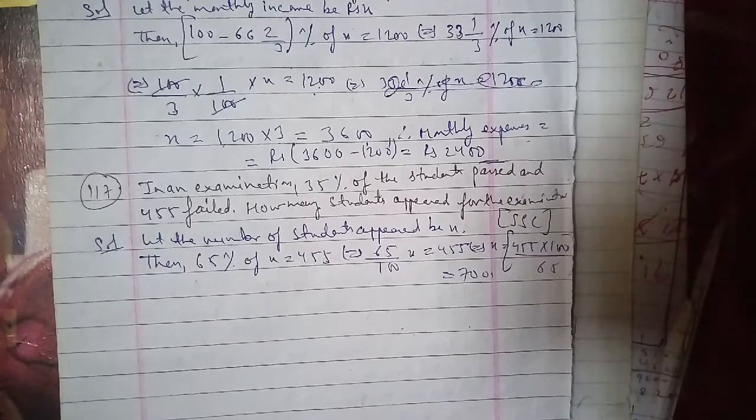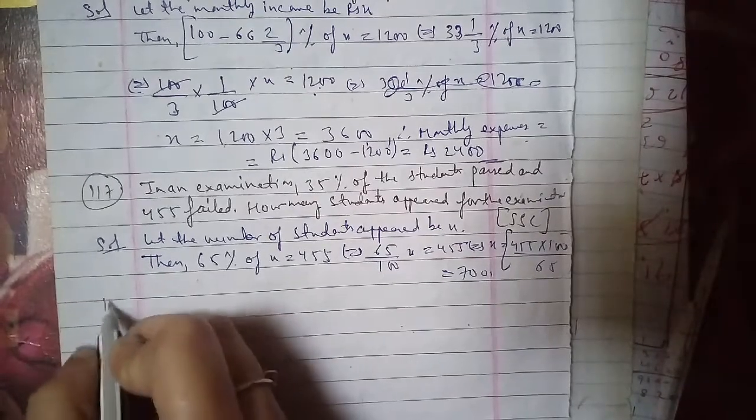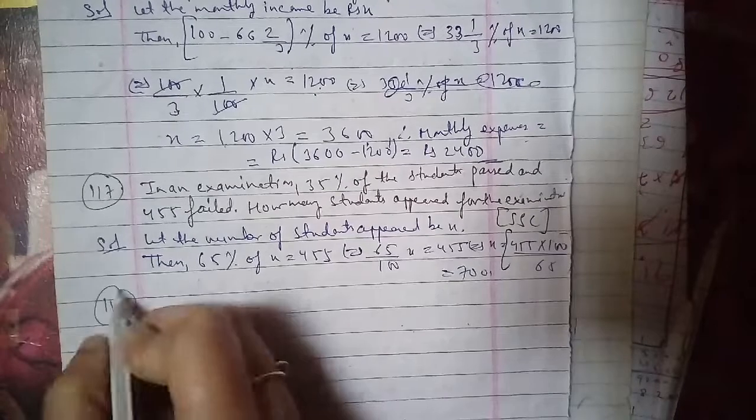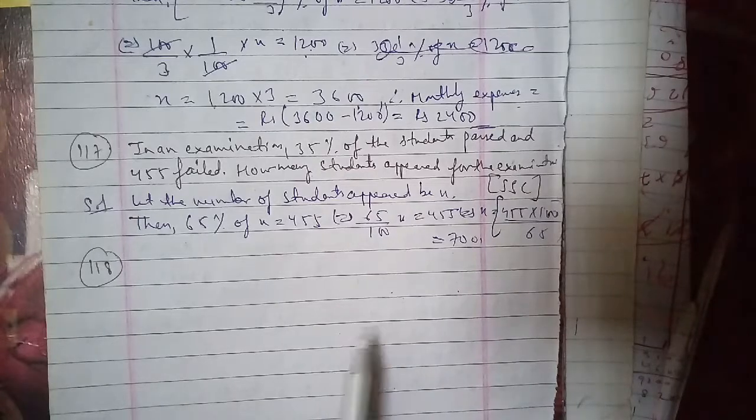If the difference between those who opted for product B and those who were uncertain was 720, how many individuals were covered in the survey? The options are 1440, 1800, 3600, and data inadequate.